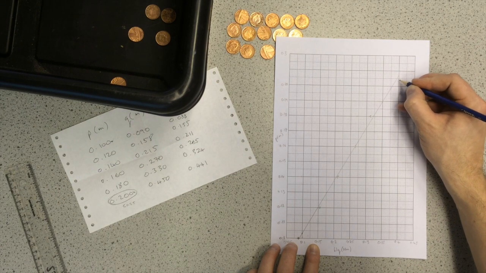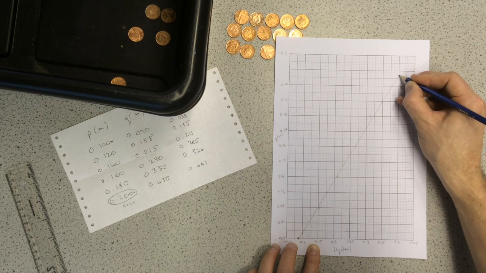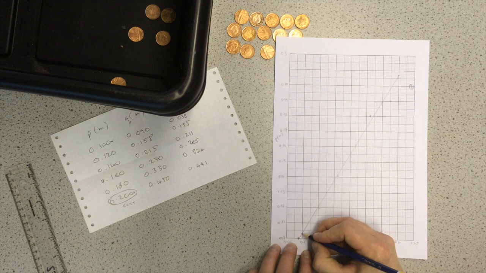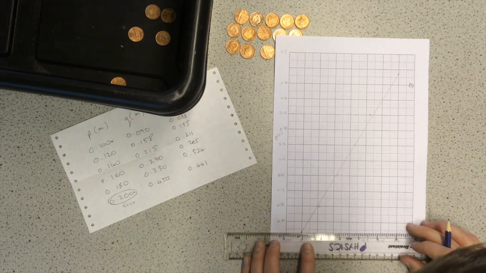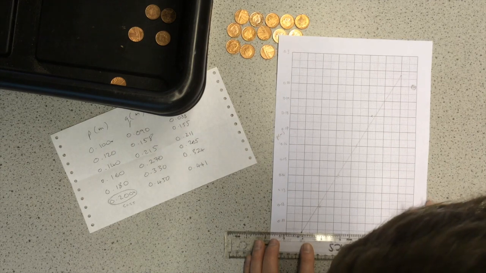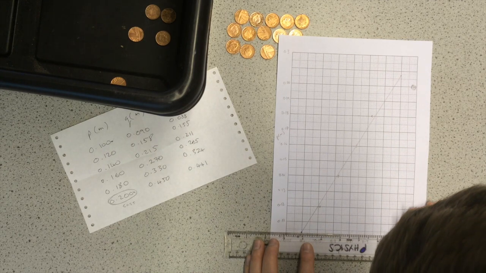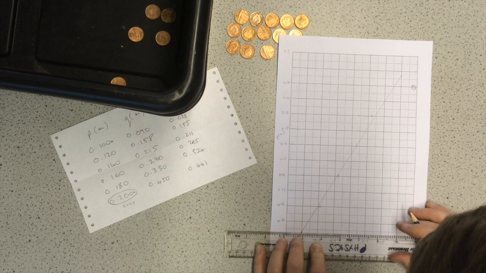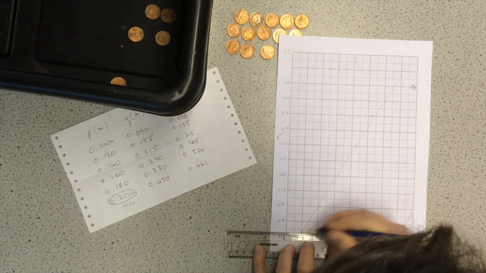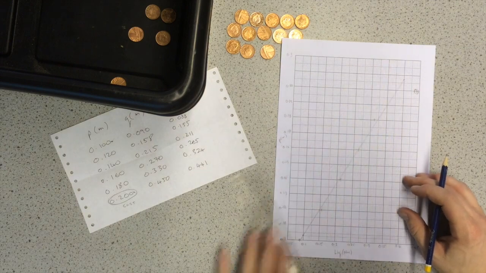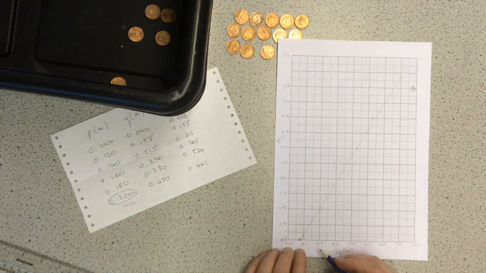And your read-offs need to be to the nearest half the small square, just as for plotting the points they do. So that's my points there. Okay. And then it's up that way, so that's okay. Right.